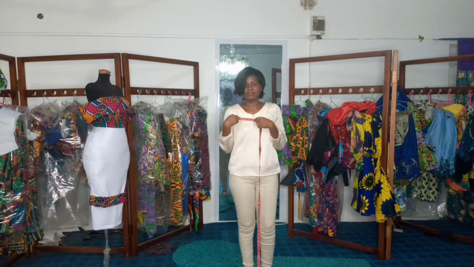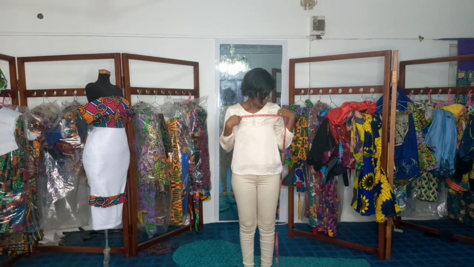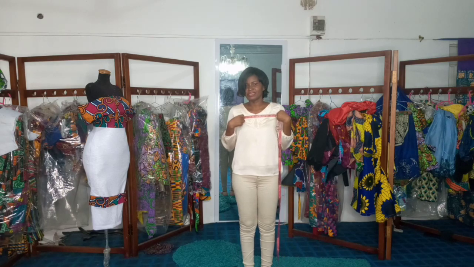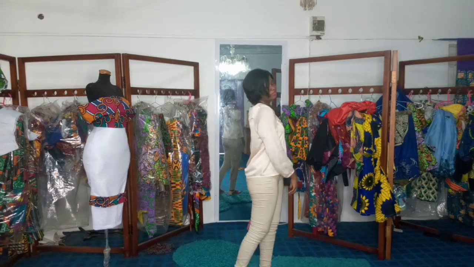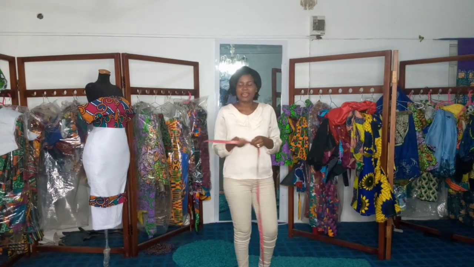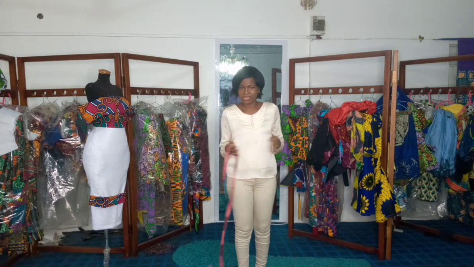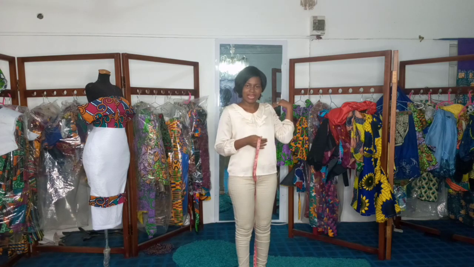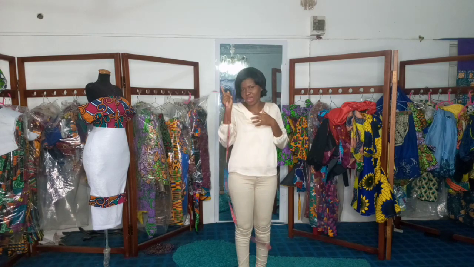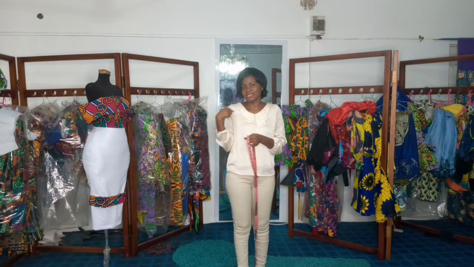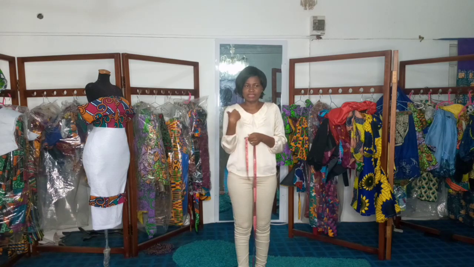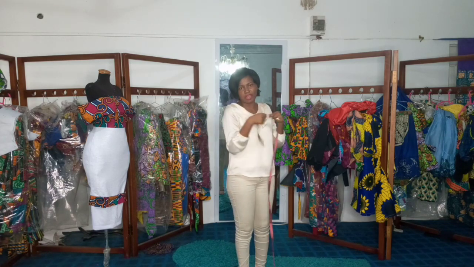Across chest, I just place from here to here. I have 13, but I can't take my across back measurement. So there's a rule that says that for every normal human being, across back is bigger than across chest by 1 inch. So whatever measurement I have for my across chest, I just add 1 inch to it for my across back.